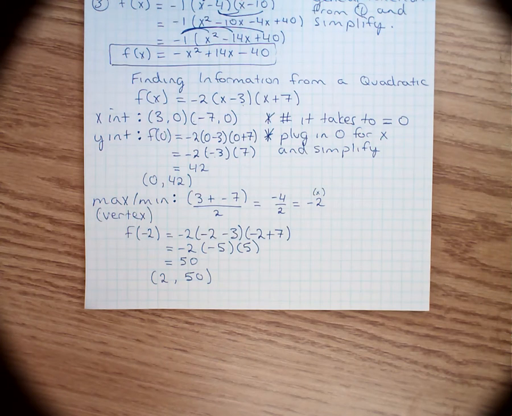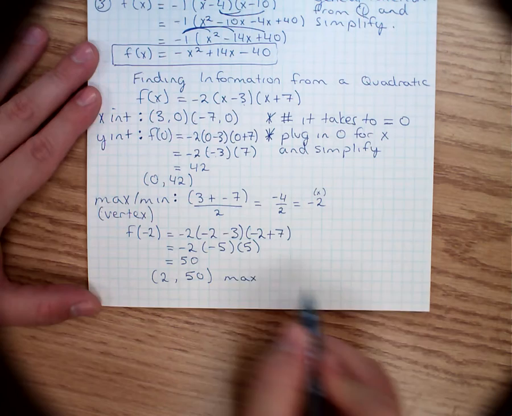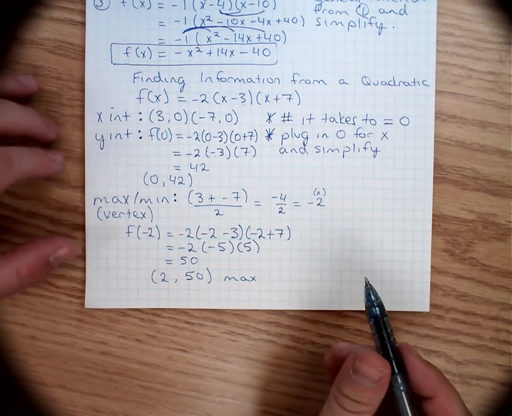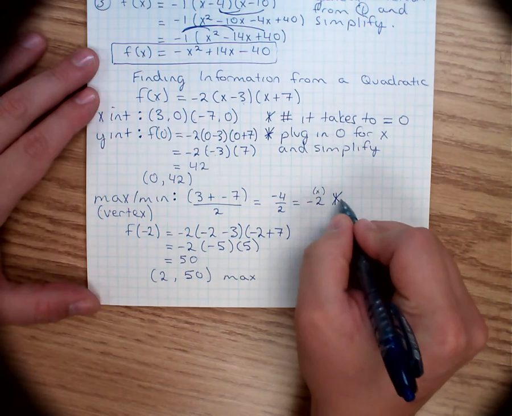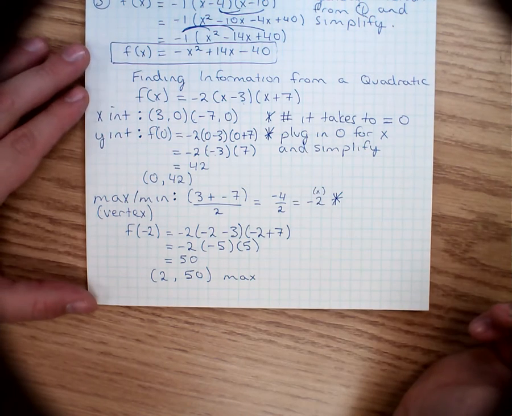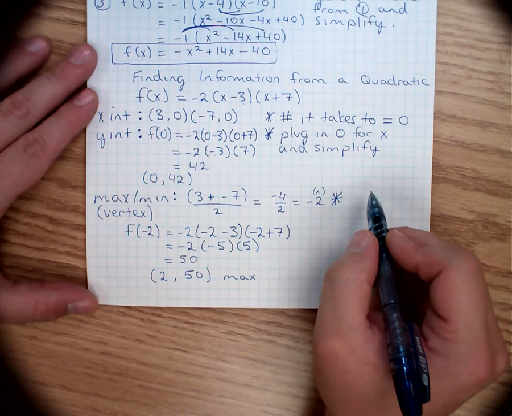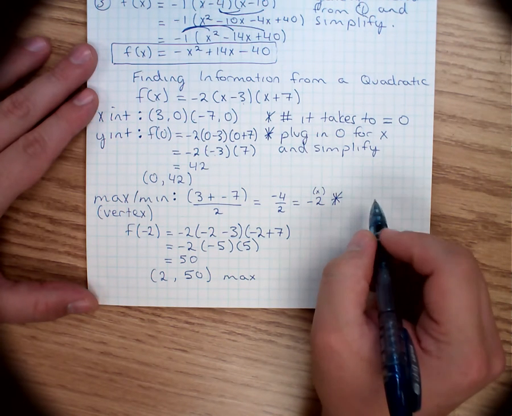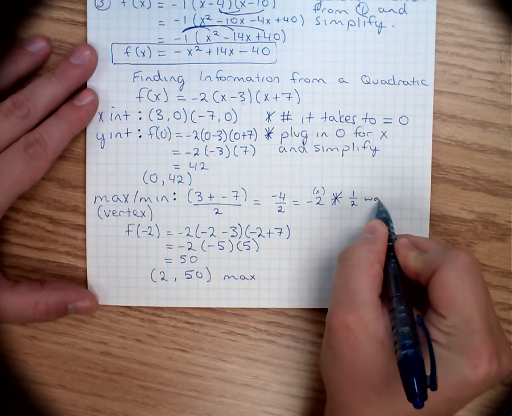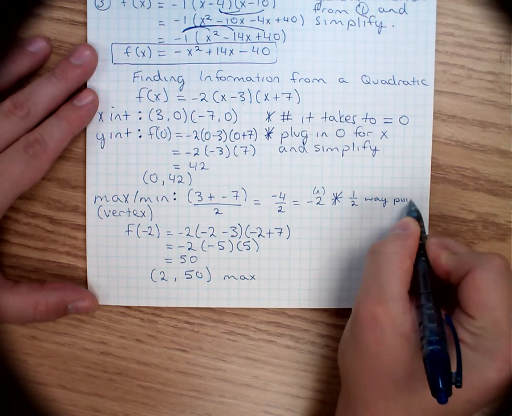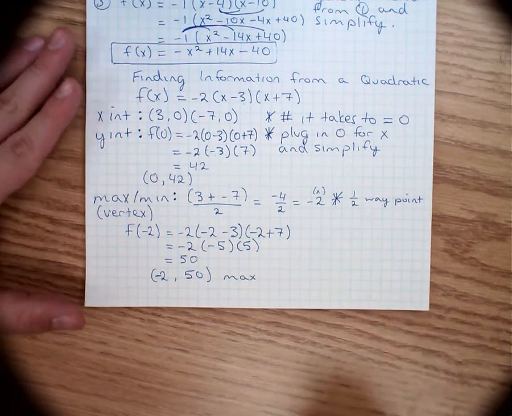Maximum. How do we know it's a maximum? It's positive. It's above the x-axis. Yep. Okay. So here, we found the halfway point between the x's. Isn't it -2, 50? Yes, sorry. Thank you.